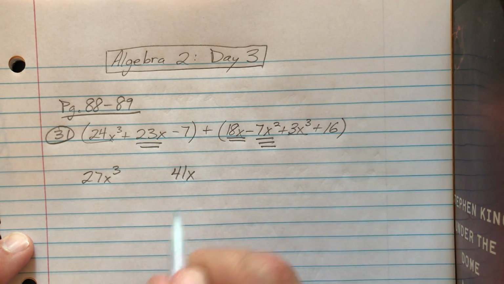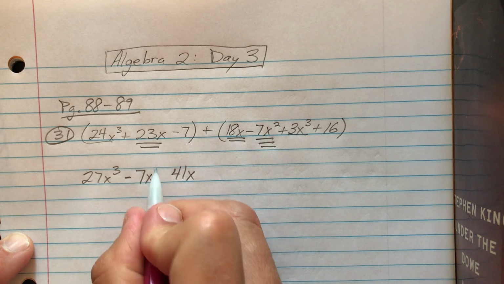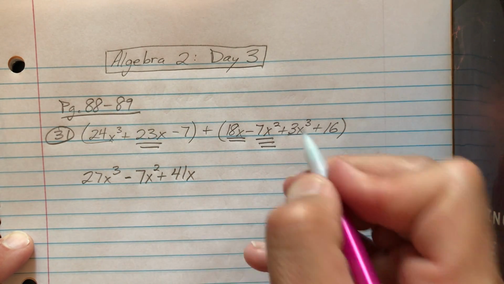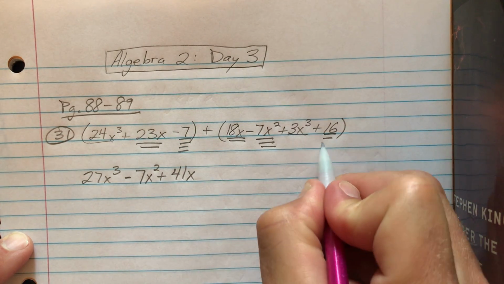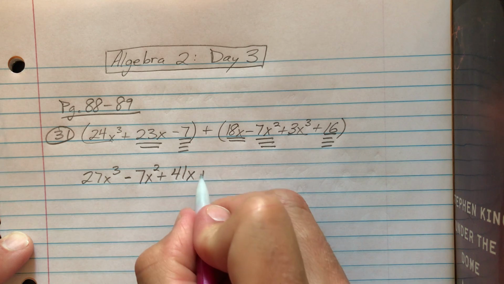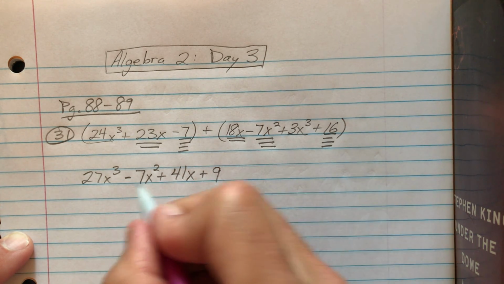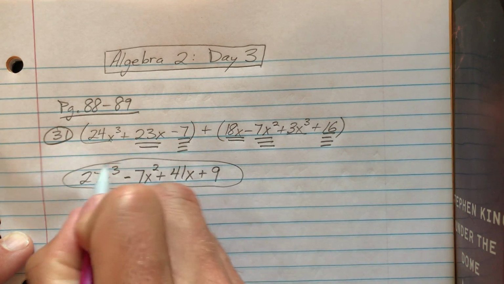Negative 7x squared has no other x squared, so I'm going to slip that in here because we really should go from highest exponent to lowest exponent. And then finally, negative 7 and 16 is 9. And you double check, all these have different endings and they're going from highest exponent to lowest exponent, so you're done.